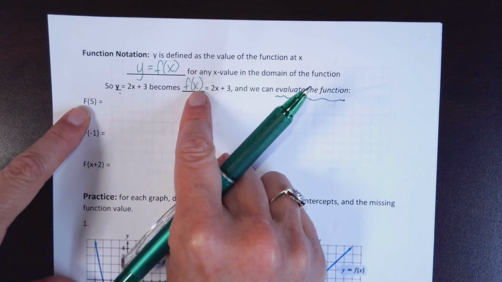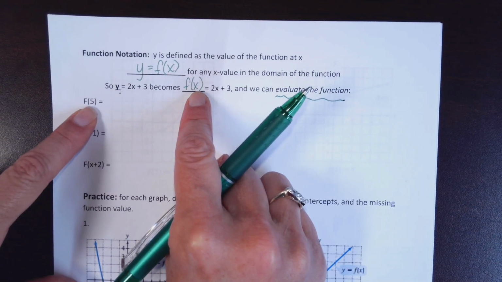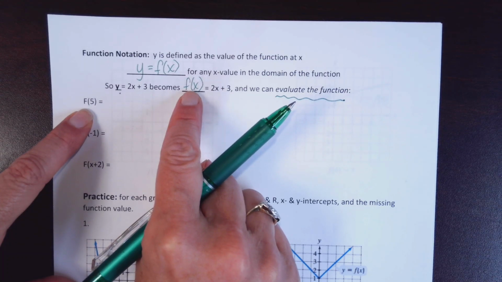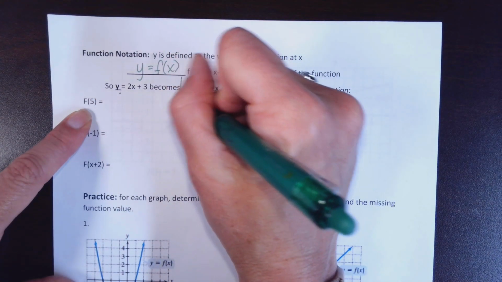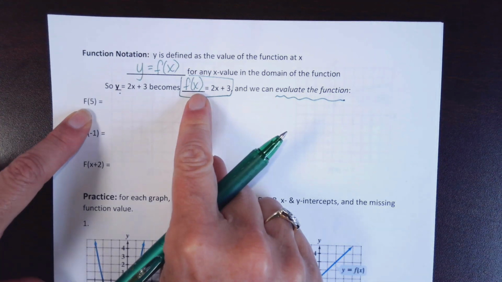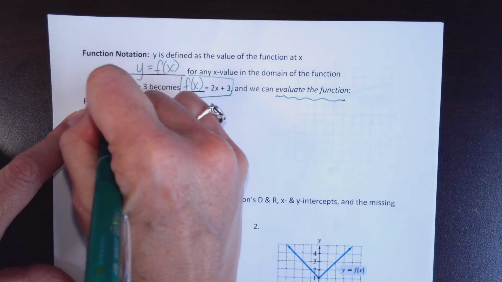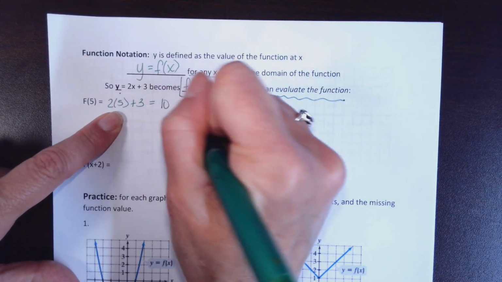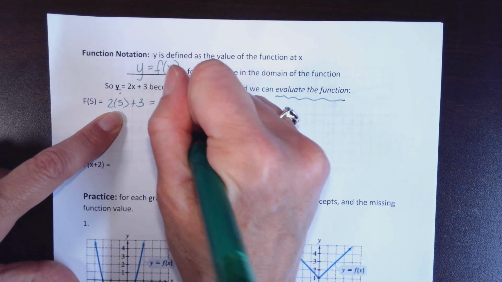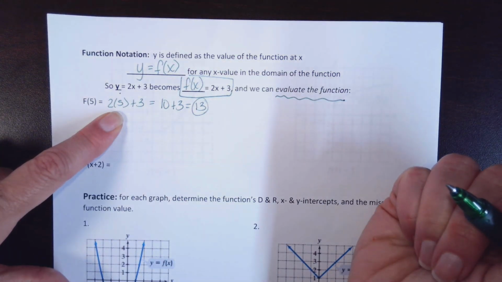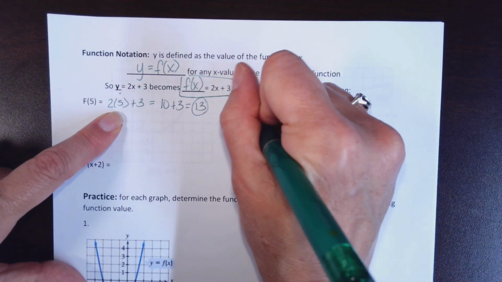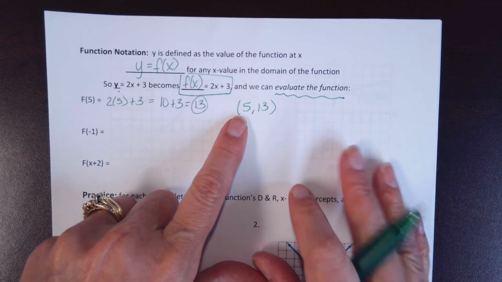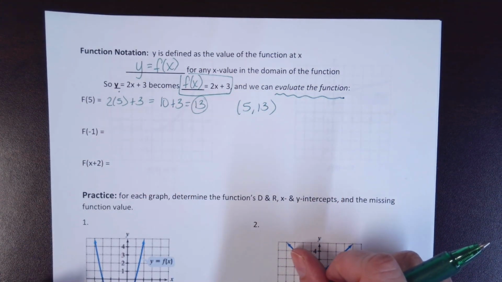So my function notation says, okay, I want the function value, I want the y value where x is 5. Well, this is my function. Where x is 5, that means I take out that x and I replace it with a 5. And I evaluate the function where x is 5, and I get a function value of 13, which means for x is 5, y value is 13. I plug in an input, I get out an output. I get out a function value.